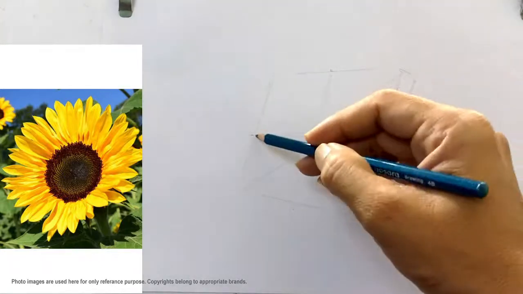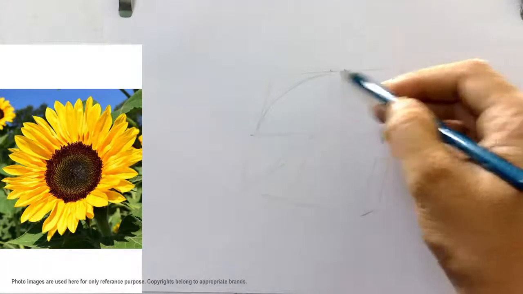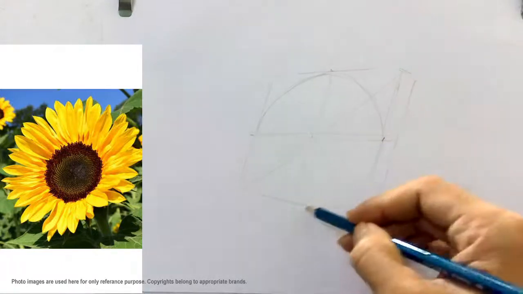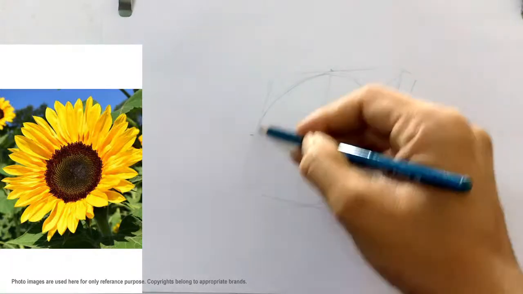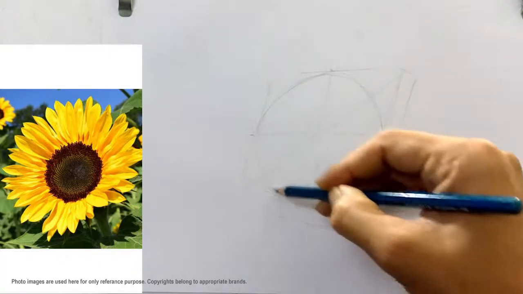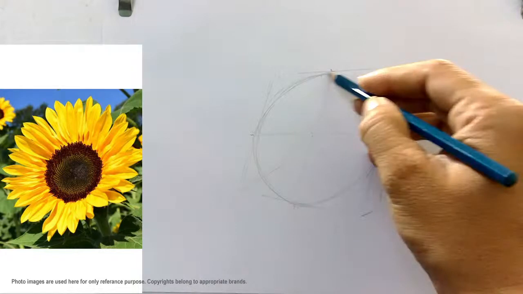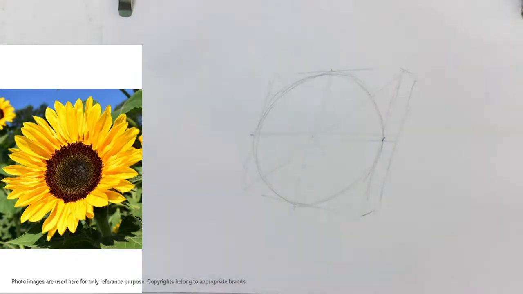And if you connect them, this way you actually get the center, or you get to see the oval here.